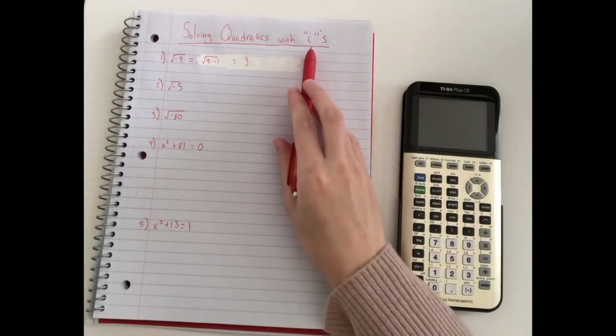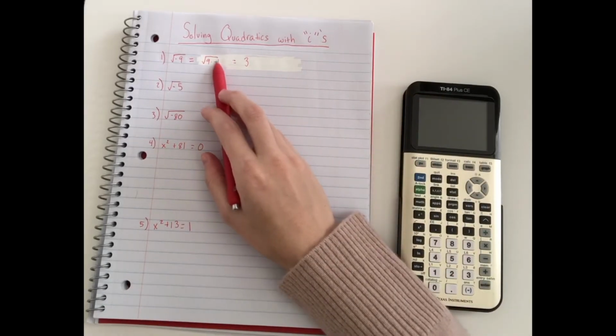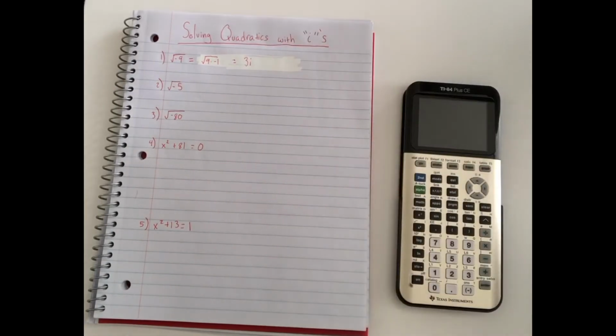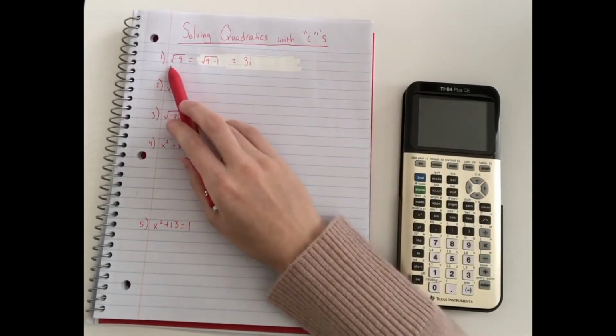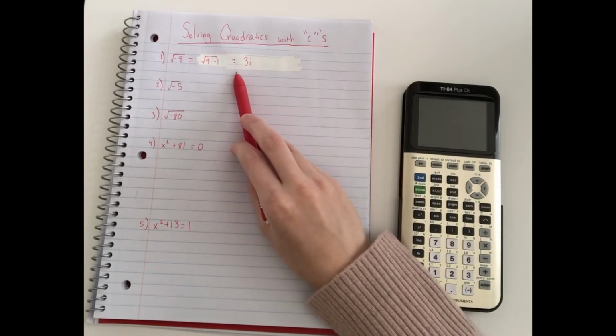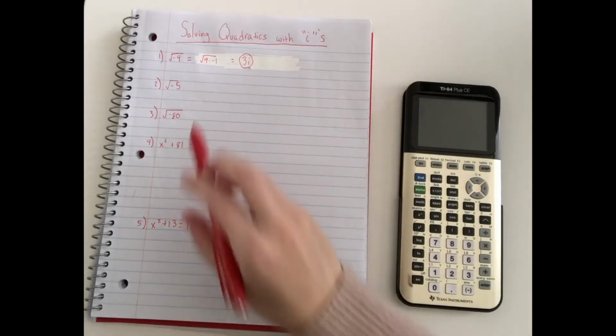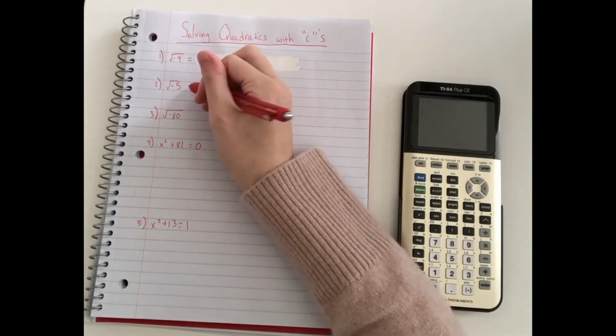And here's where the i is going to come in. If you have a negative 1 under the radical, you pull it out and just say i. So the square root of negative 9 is going to be 3i. Let's look at another example. We have the square root of negative 5.